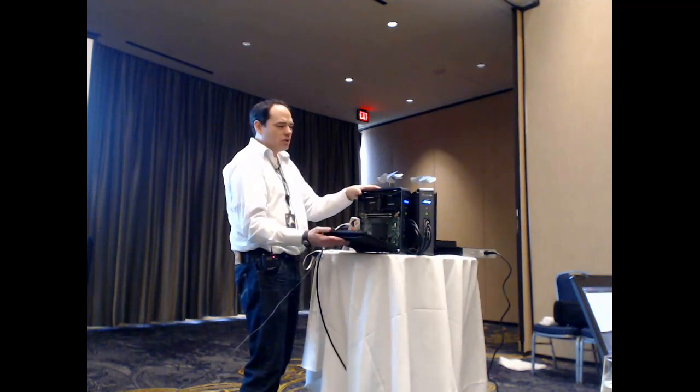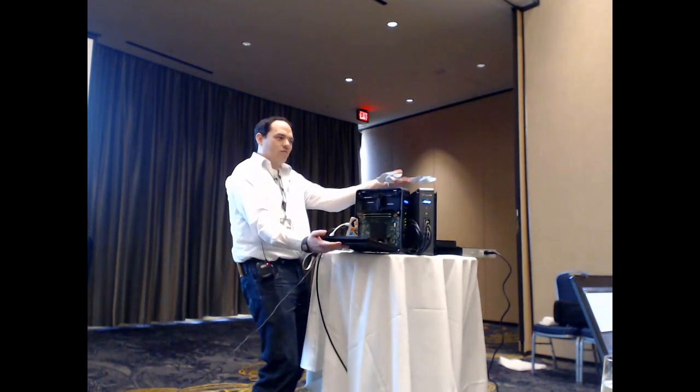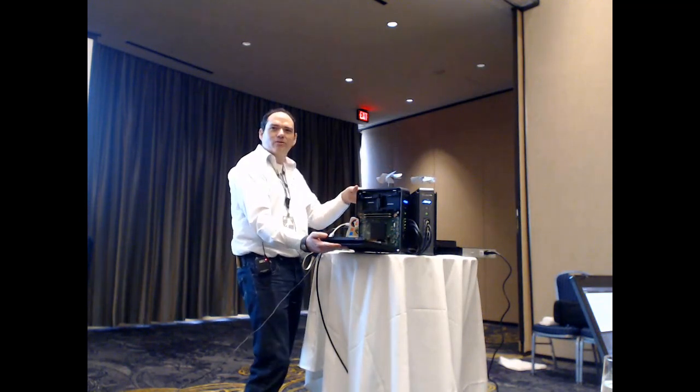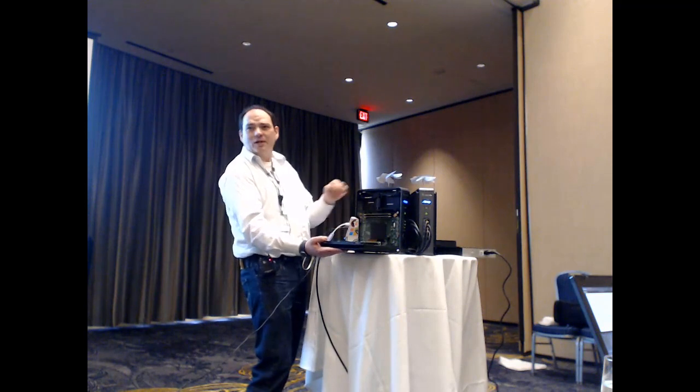And then if you'll notice on the casing, there's a bunch of little tubes here. Air convects up as the heat comes out. So here we go. That's a Xeon processor underneath that plate.